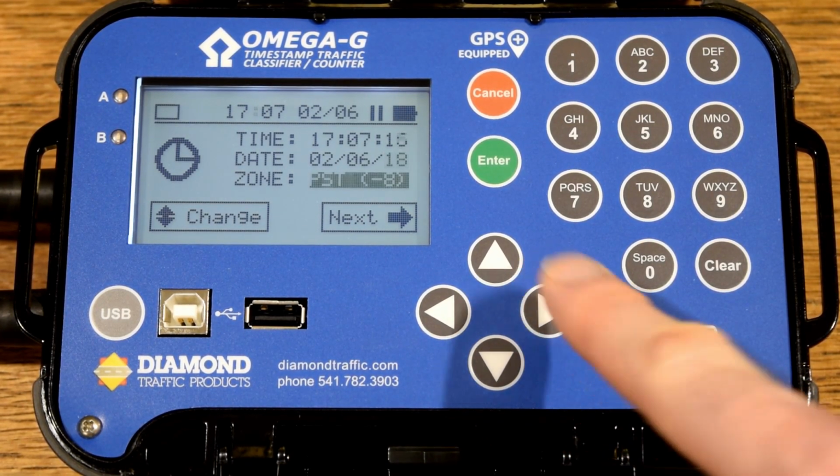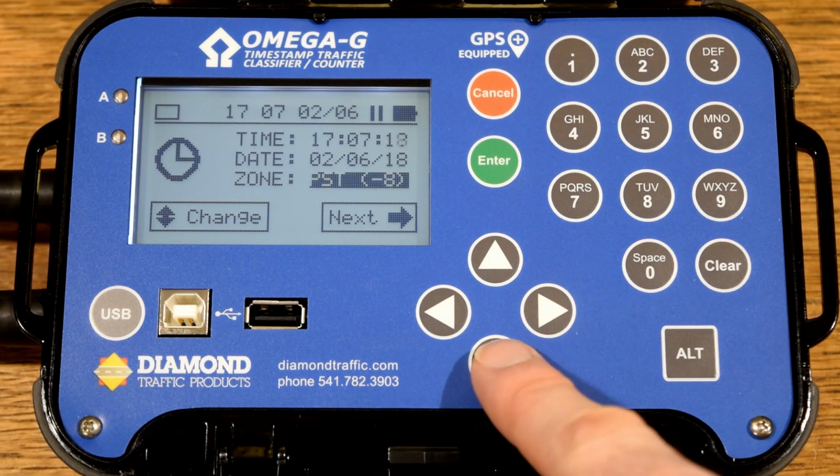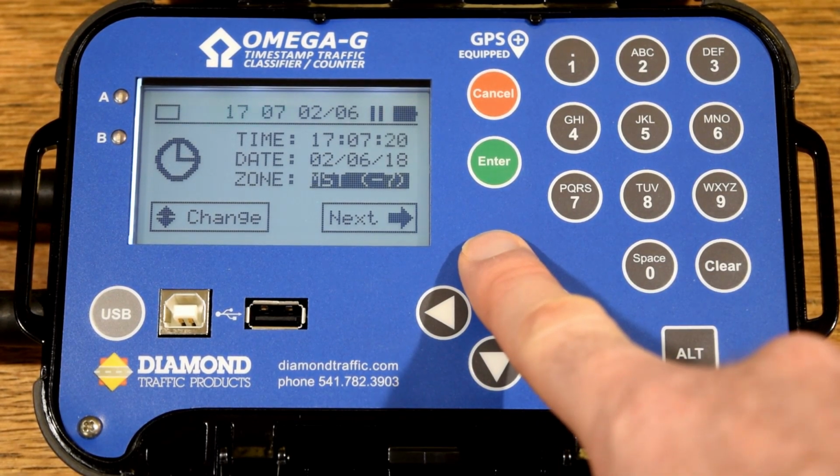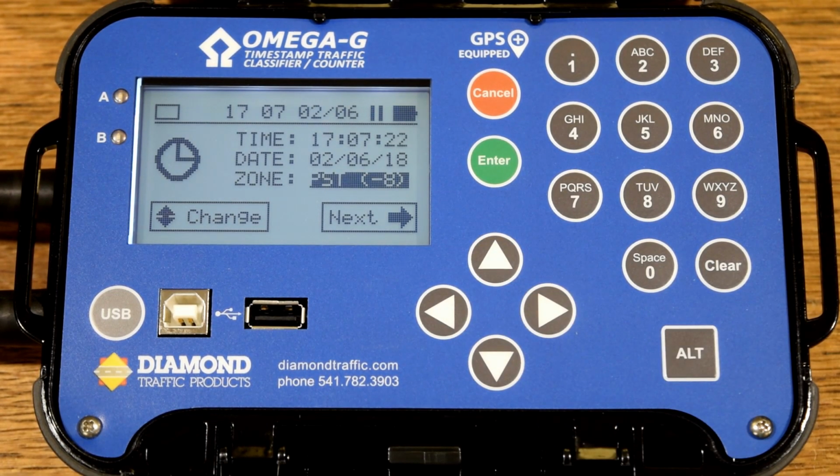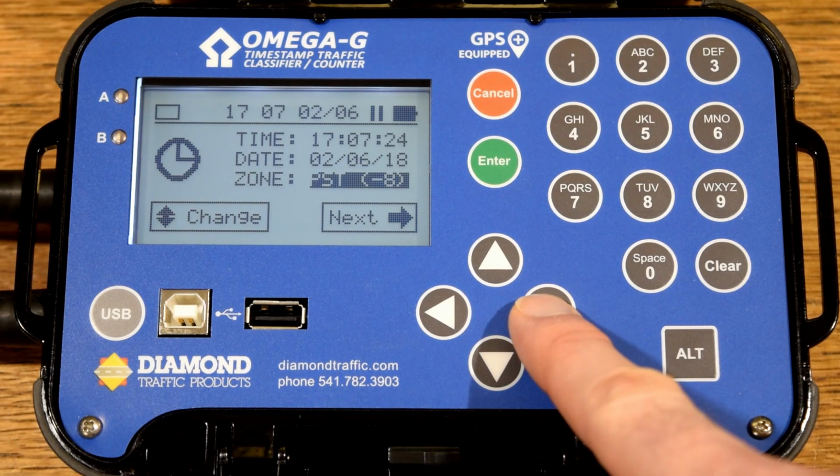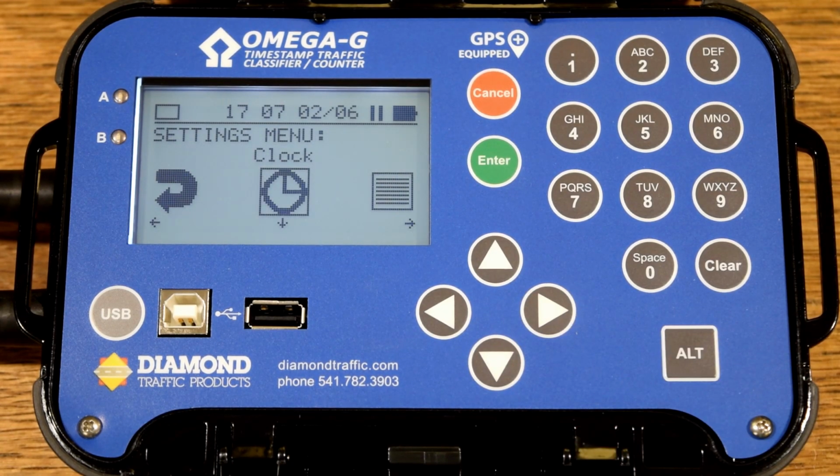Changing the time zone is just as easy using the up or down arrows. When finished, press the right arrow or Enter key to be returned to the settings menu. Arrow right once to the display setting and press Enter.